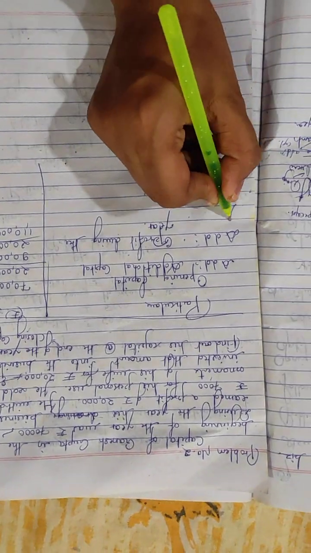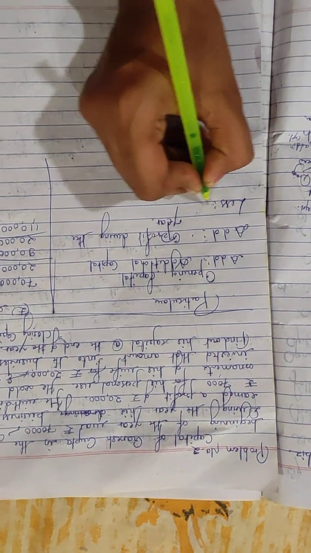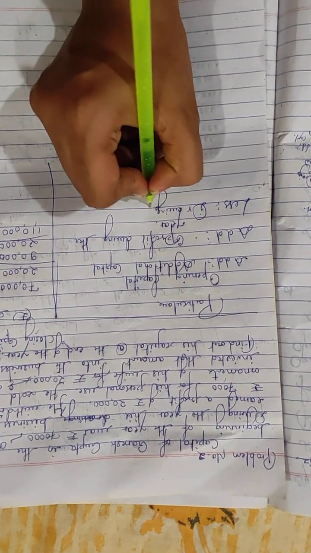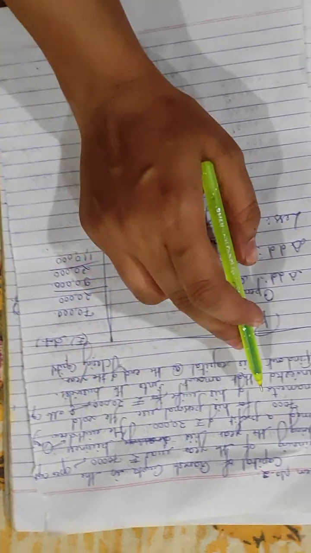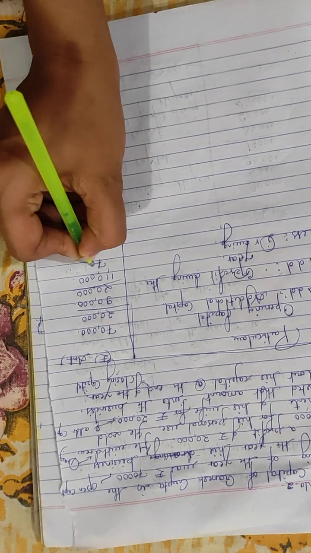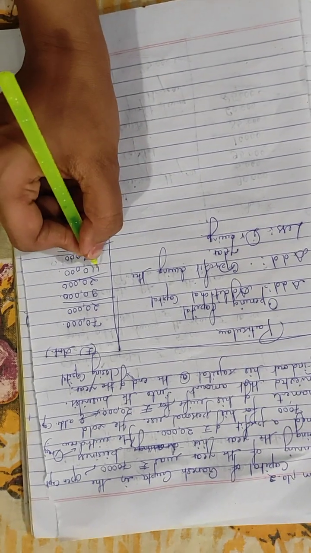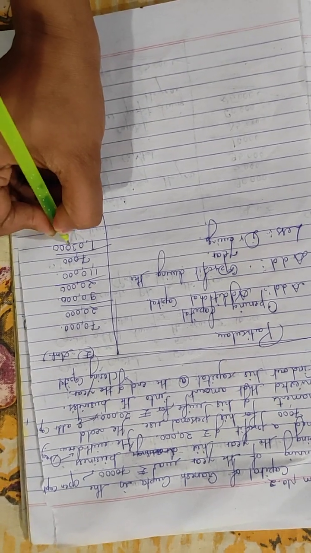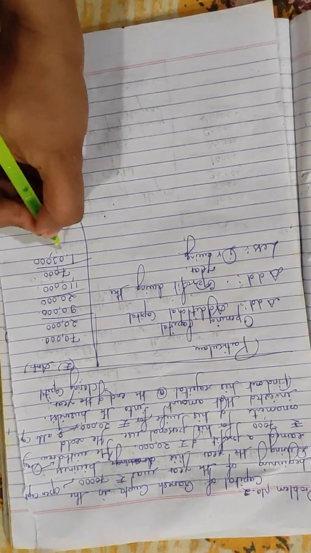So here less drawings, right? What is drawings? He withdrew 7,000. So 1 lakh 10,000 minus 7,000 is 1 lakh 3,000.